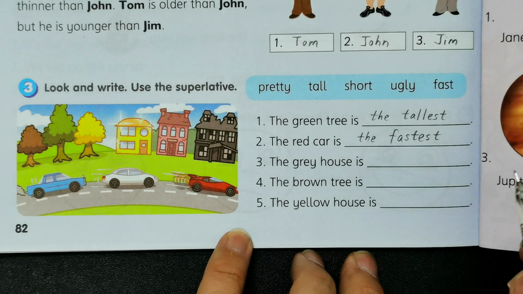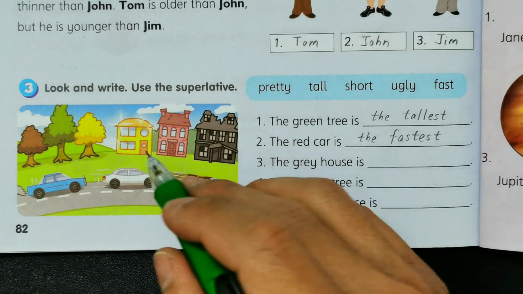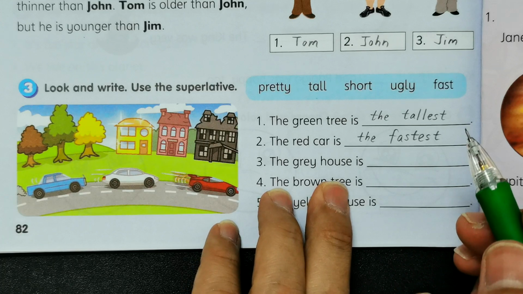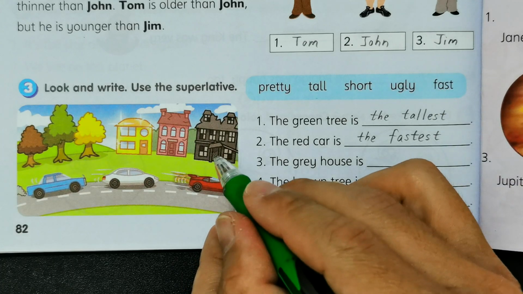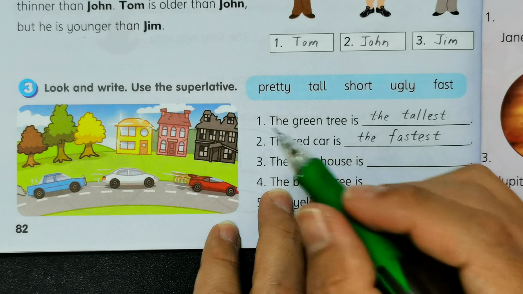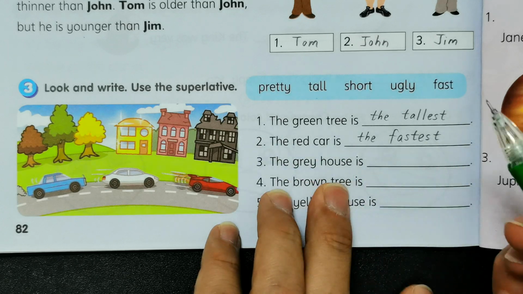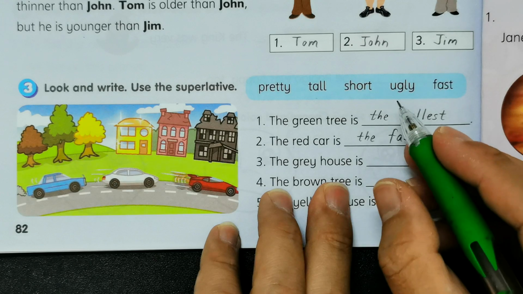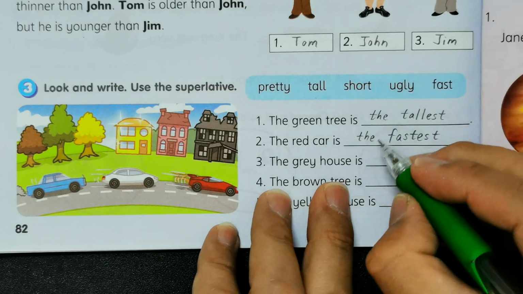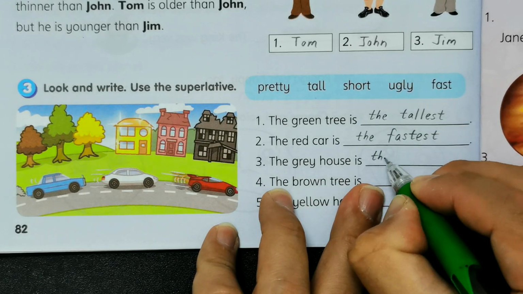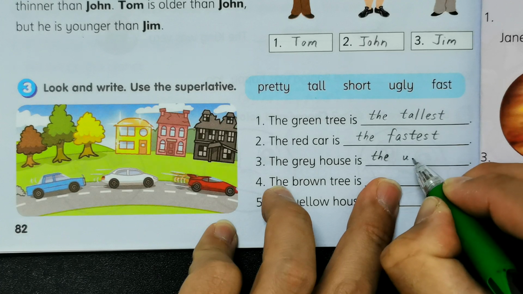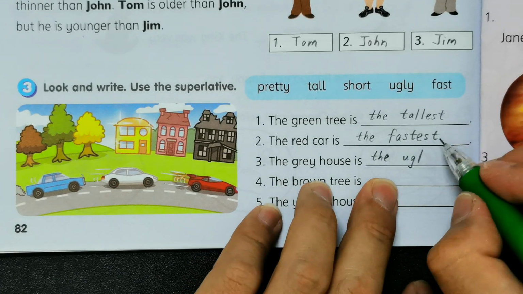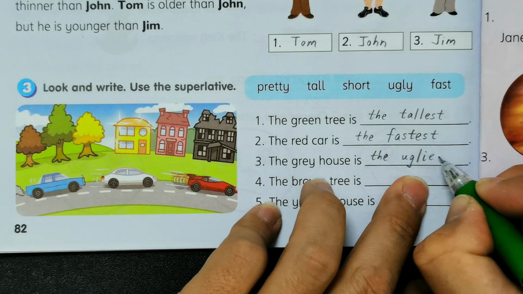And then number 3, the gray house is, so among these 3 houses here, okay, this one looks like a ghost house, so we can say number 3, the gray house is the ugliest. So ugliest, UGL, so the Y should be replaced by IEST.